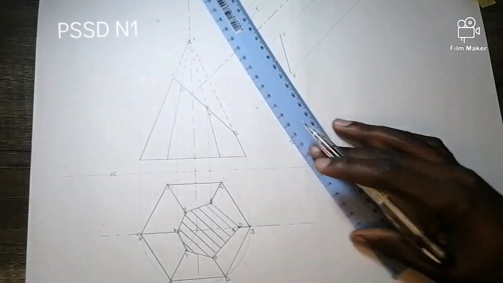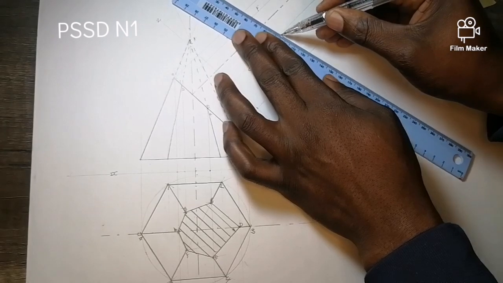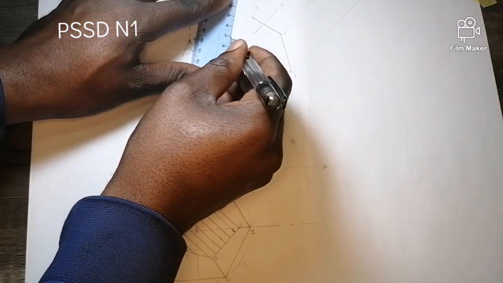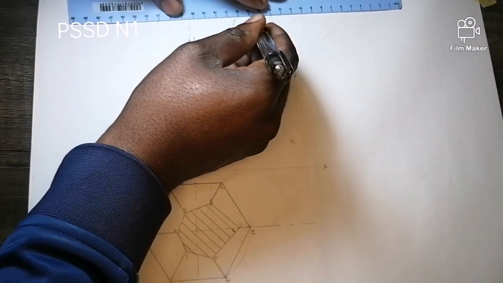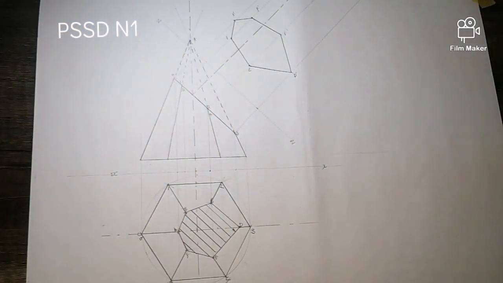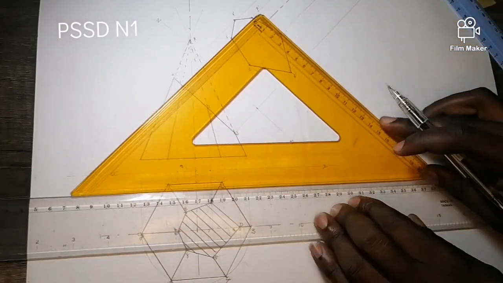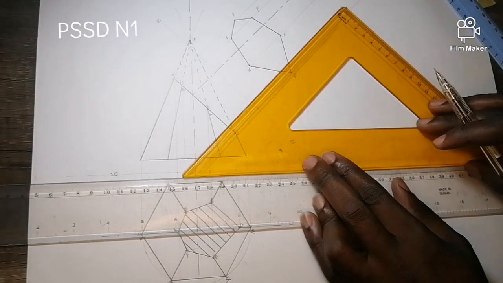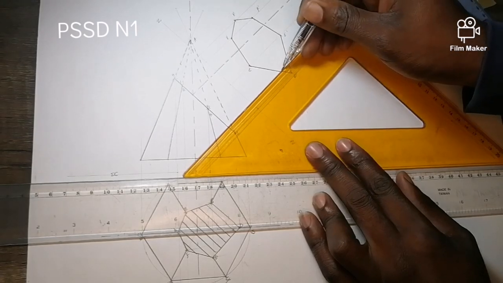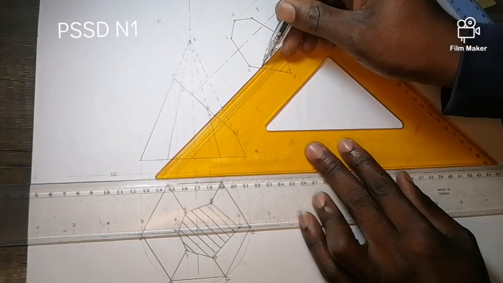There you go. Like this we go. You understand? Like this you go. Then close it. Then we can close it like this. You understand? And then to complete it, angle 30 degrees. Section. So your hatches must be the same. They must be equally spaced.